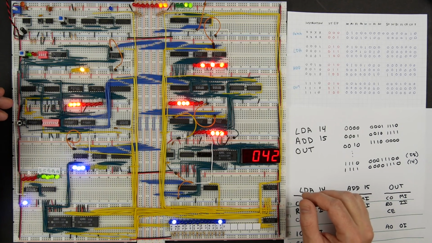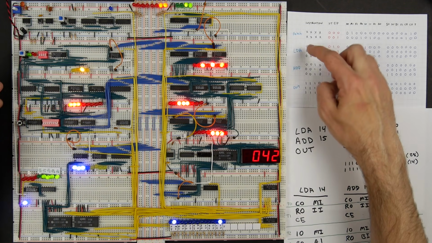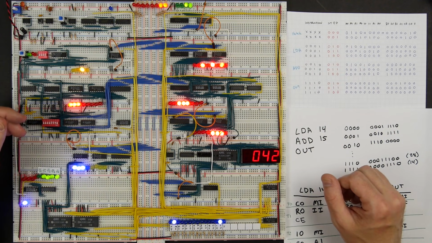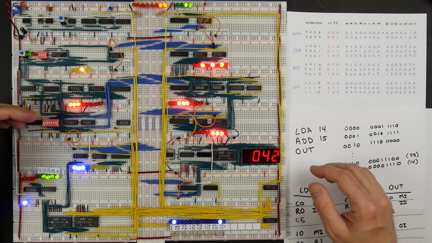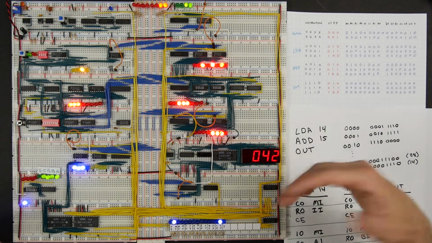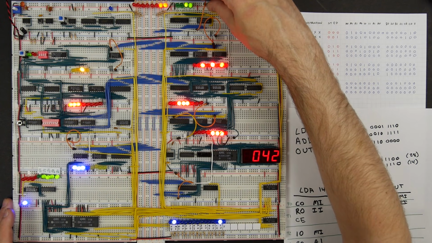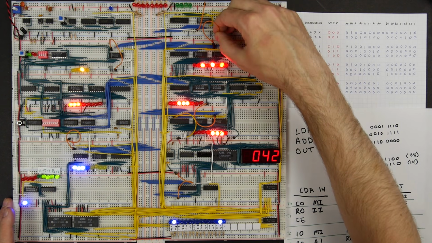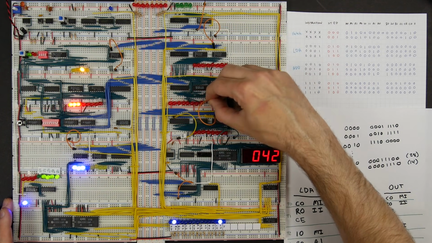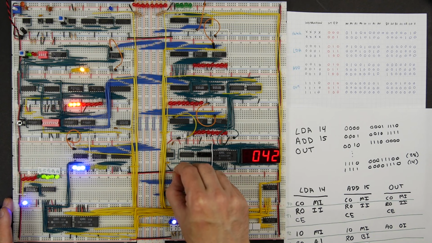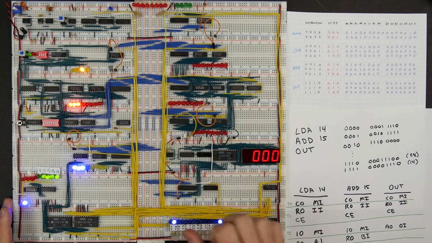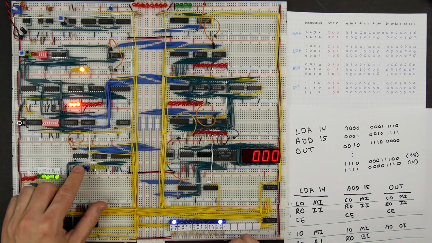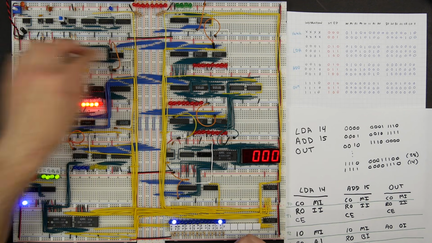But it looks like we've got these commands working: the load A, the add, the output. We were able to program them in memory and then run the program. And just for fun, instead of single stepping it, let's try to run the program automatically. So what I'll do is reset everything. So I'll reset our program counter, reset the A register, reset the B register, reset the output register to 0, reset the instruction register, and we'll reset the memory address register as well.